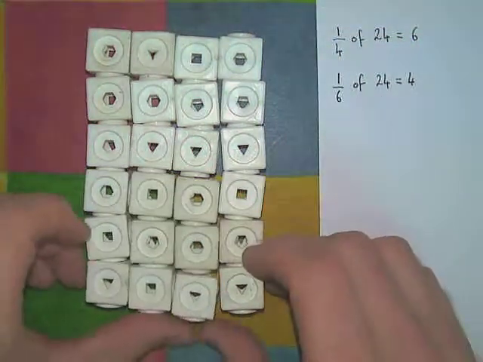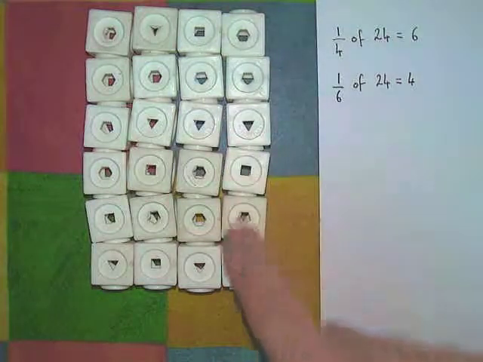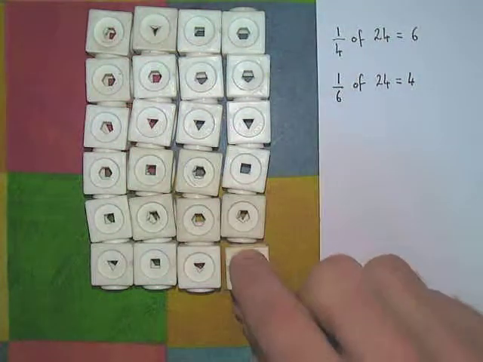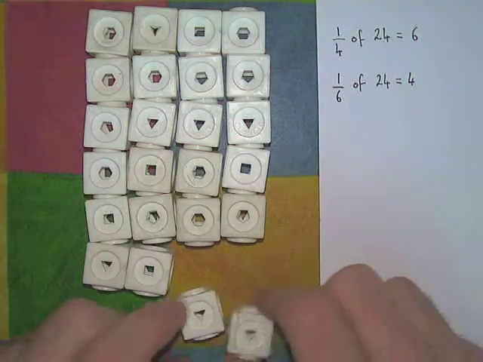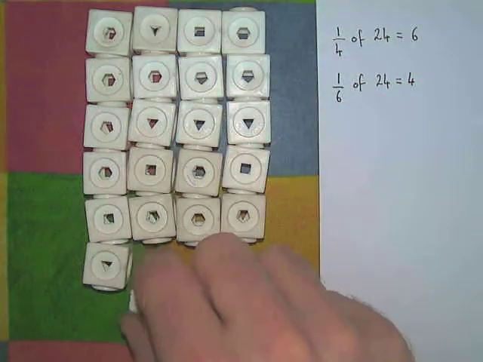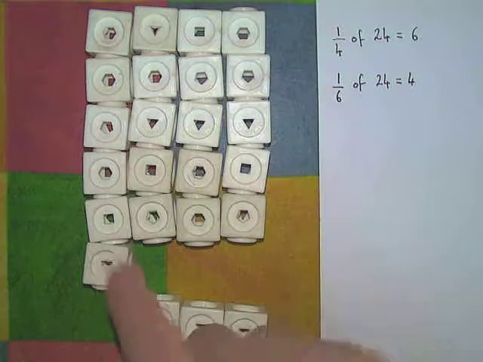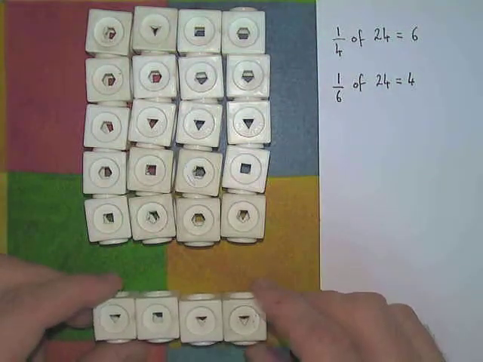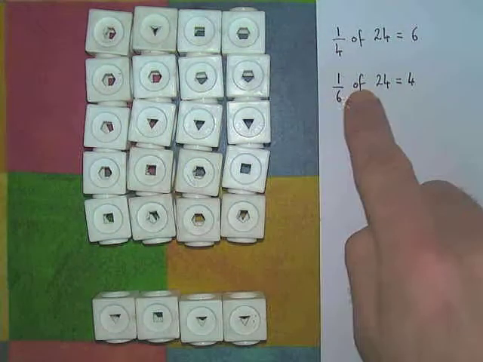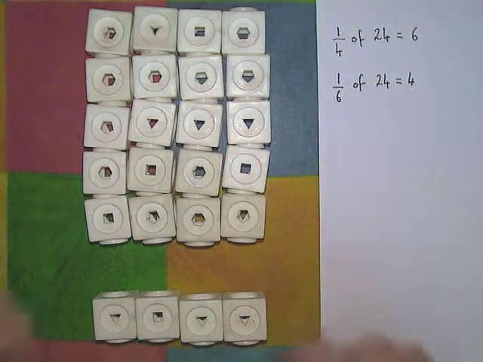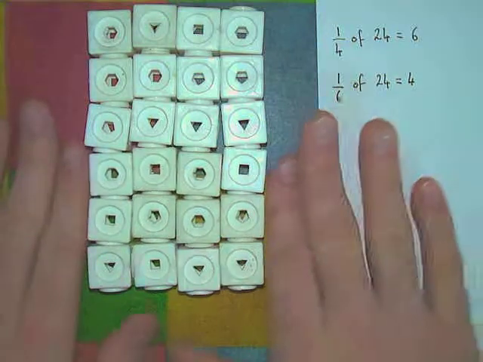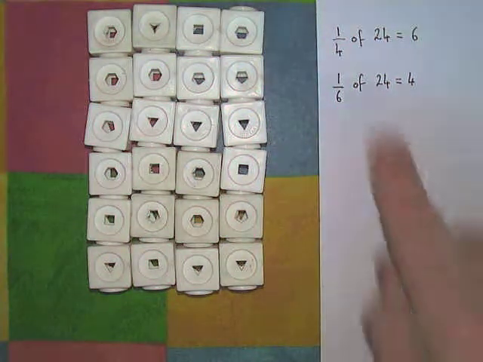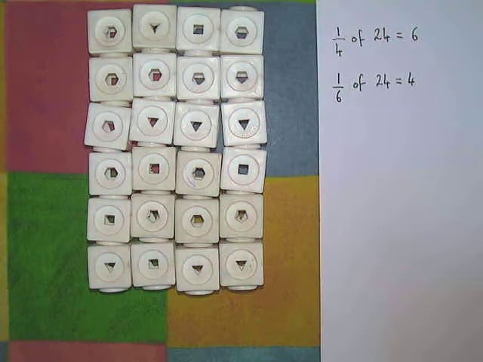But you could do it like this. You could say, for every 6, I take 1. For every 6, I take 1, and so on. And there we've got 1/6 of 24 is 4. Now, we're going to try and find all the unit fractions of 24. That means all the fractions with 1 on the top. So we've got a 4th and a 6th.